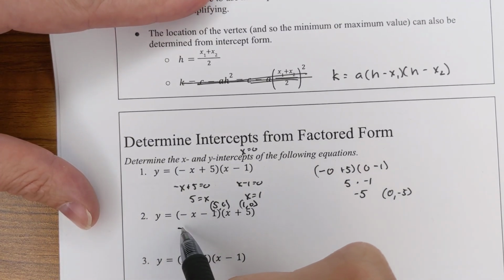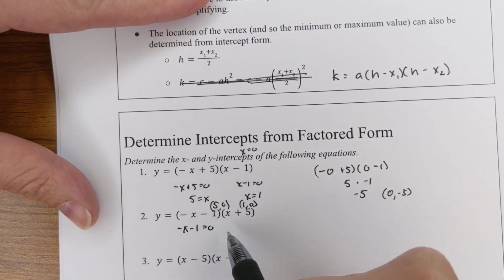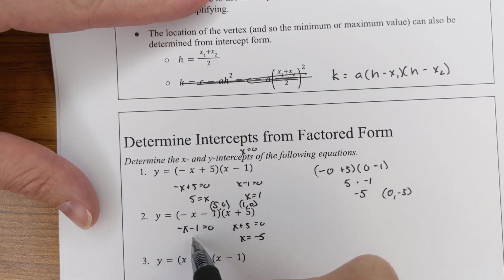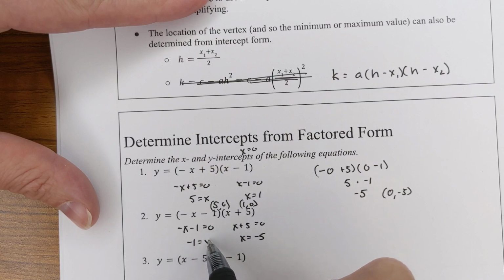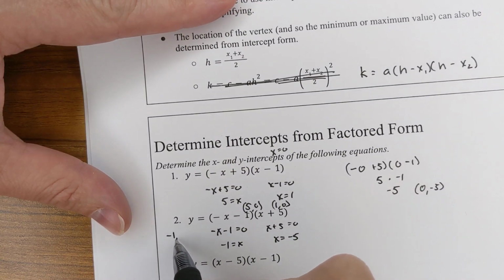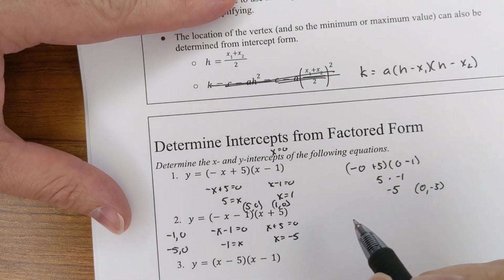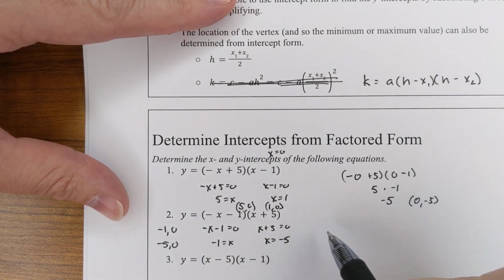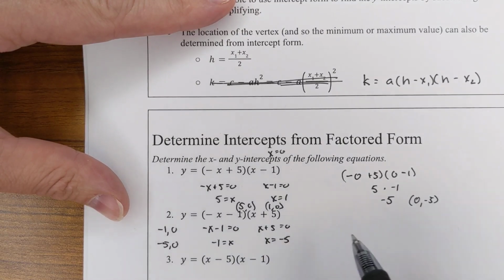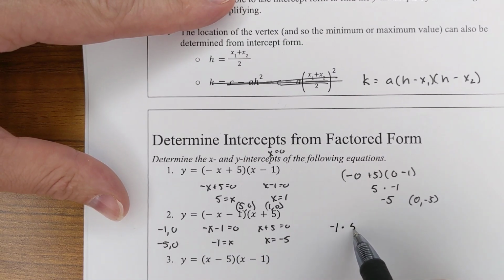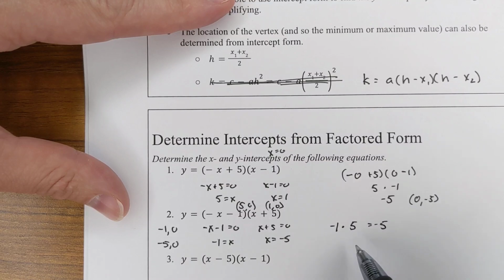So for this guy, let's break them apart. So x is negative 5. This one, bring the x to the right. Negative 1 is equal to x. So x-intercepts are at negative 1, comma, 0, and negative 5, comma, 0. To find the y-intercepts, plug 0 in. So 0 just makes the x's go away, so I'm going to kind of shortcut this. If that's 0, this becomes negative 1 times positive 5, or negative 5 again. So 0, comma, negative 5.